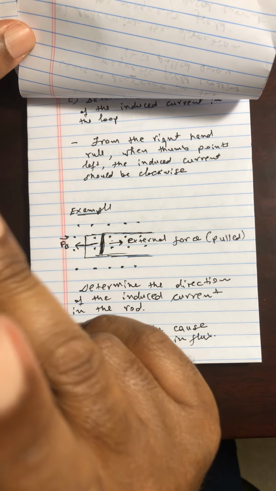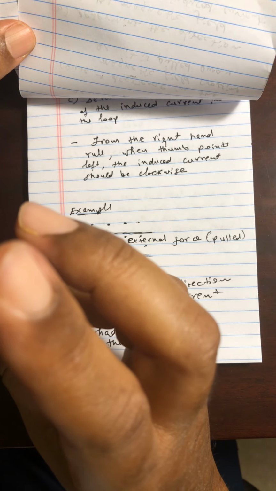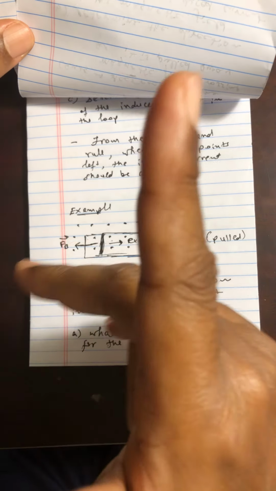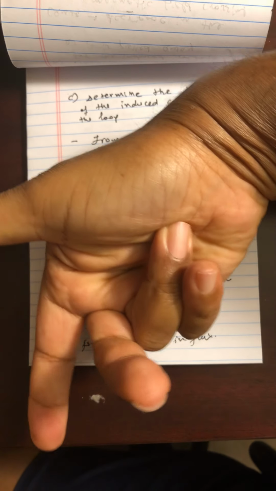So this is the magnetic field, this is the force. So you see that? That's the situation. We have the force to the left, the magnetic field perpendicularly up. So this one is the direction of the induced current.